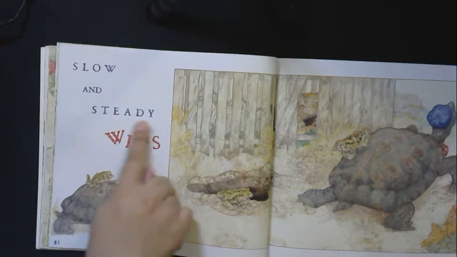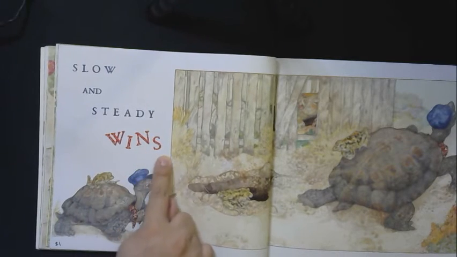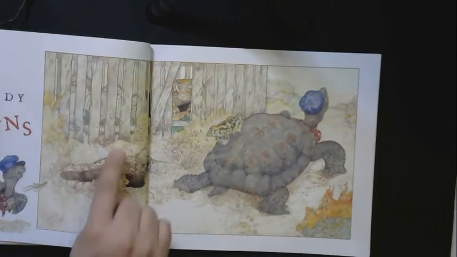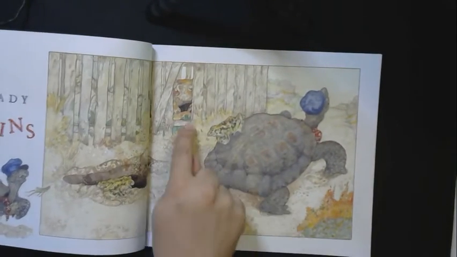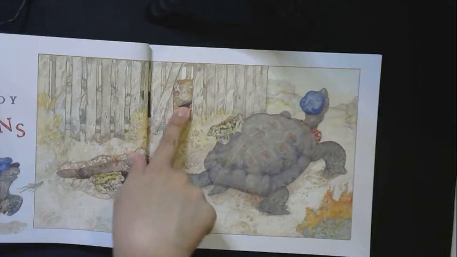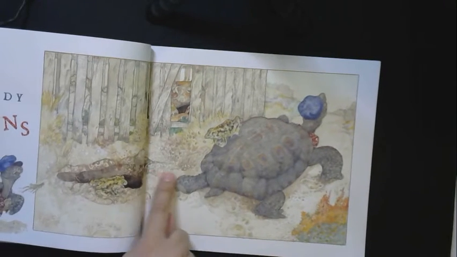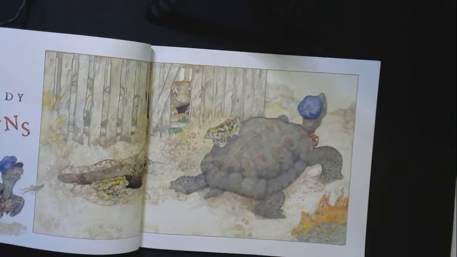Slow and steady wins. And there it goes. Look at this. This is the garden where the hare's sleeping. Look, there's the hare. You can see the hare taking a nap. And there's the tortoise. Haha.